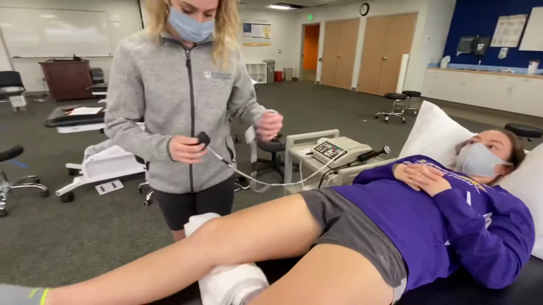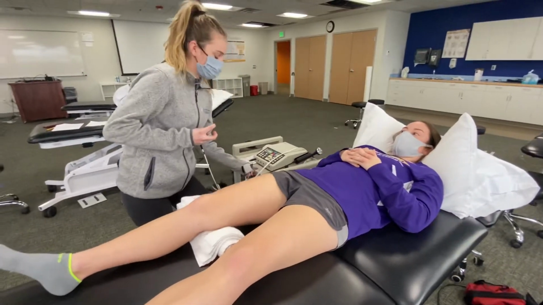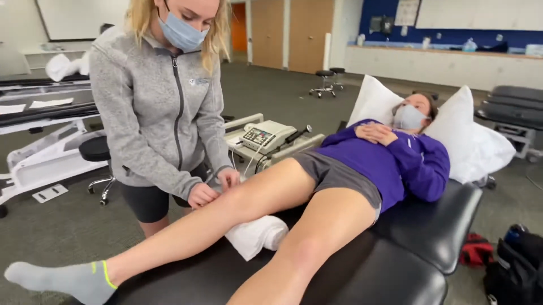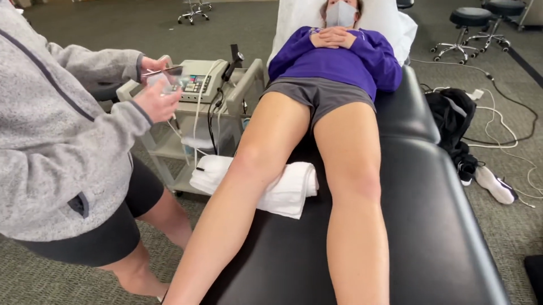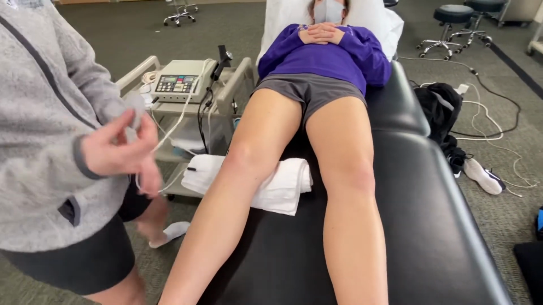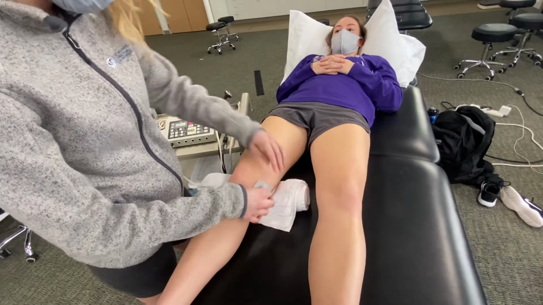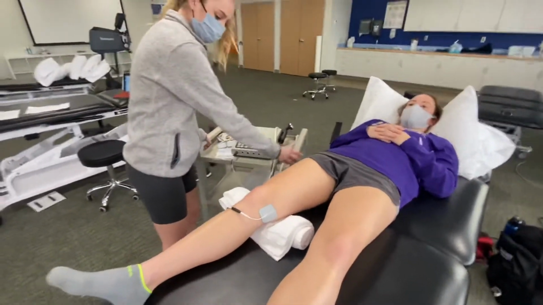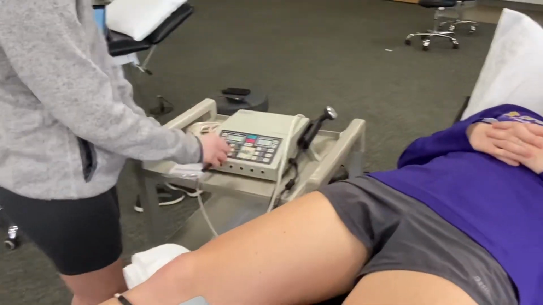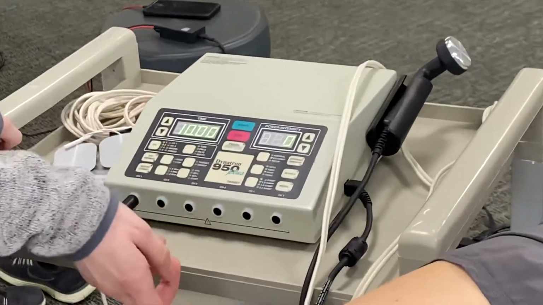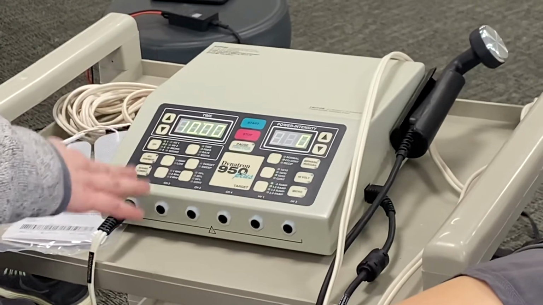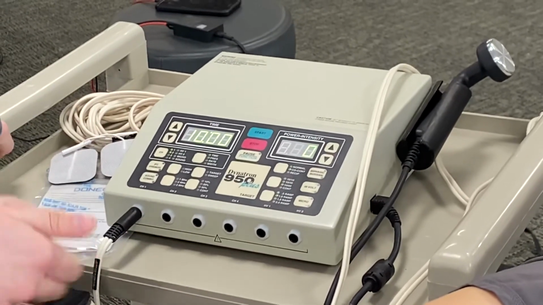So I'm going to place the pads on either side of the knee, right where the pain is. All right. And how I set this up is I make it biphasic. I'm going to leave it at 10 minutes, but normally it's going to be 30 minutes for a treatment.